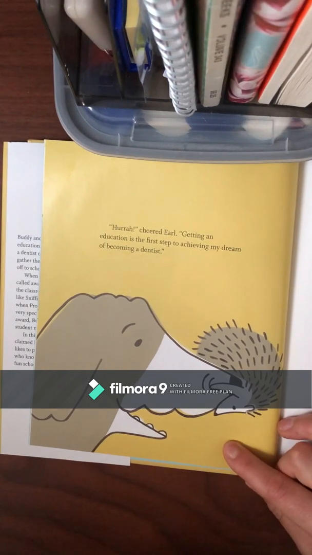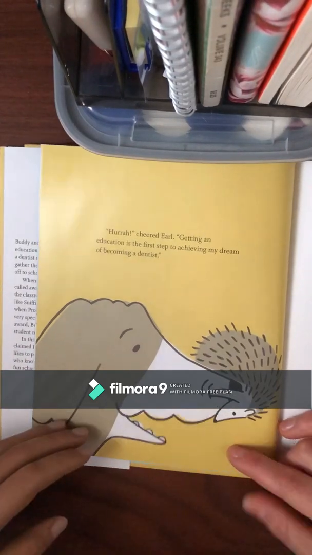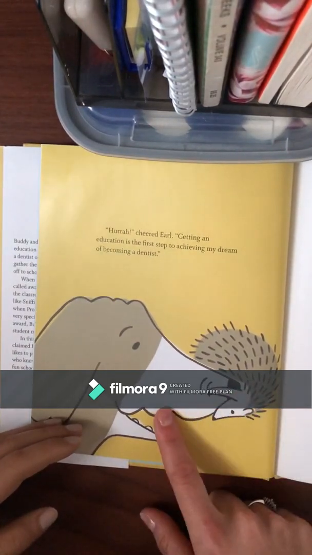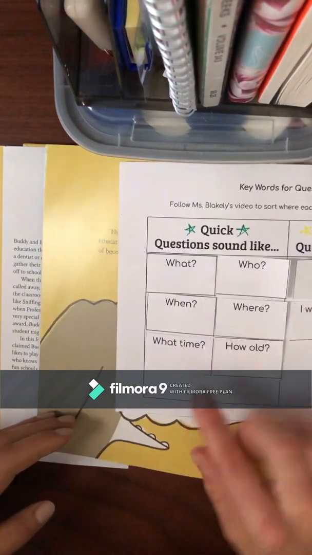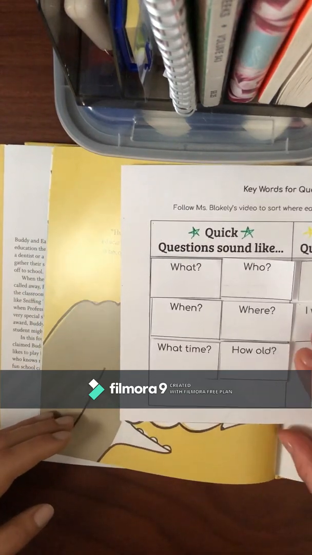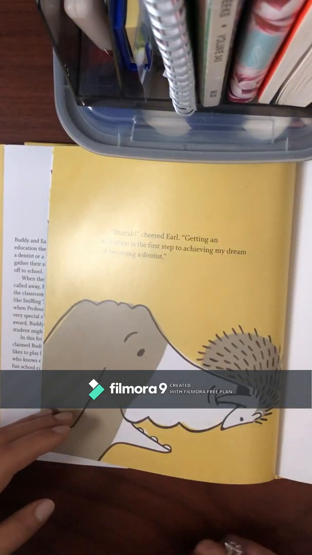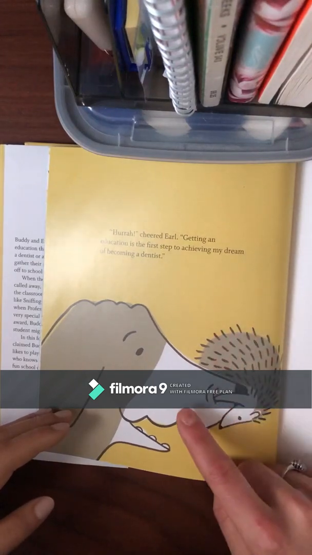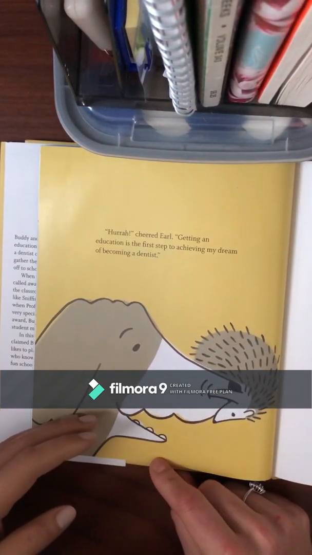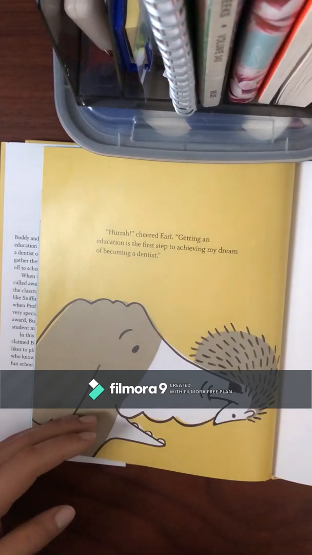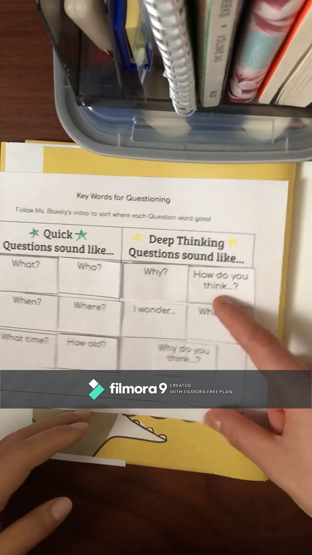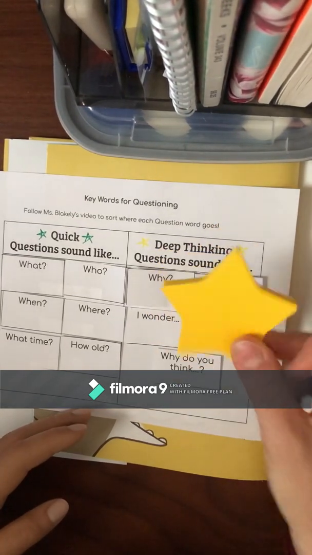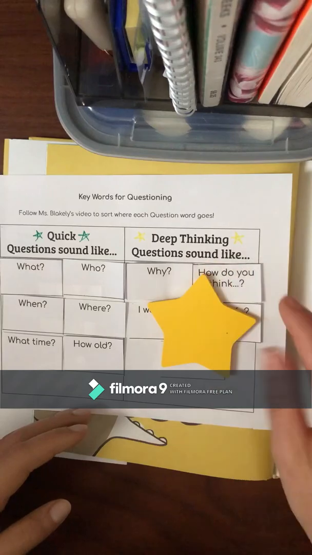What kind of question could I ask here? Well, I would probably ask first, which one is Buddy, which one is Earl? But again, that would be a quick question because the author's probably going to make that a little more clear later on. Another question that I could ask is, well, how is an animal supposed to become a dentist? That would be a deep thinking question. How do you think an animal could become a dentist? So I could go ahead and I could write that down on my yellow sticky, my deep thinking question.